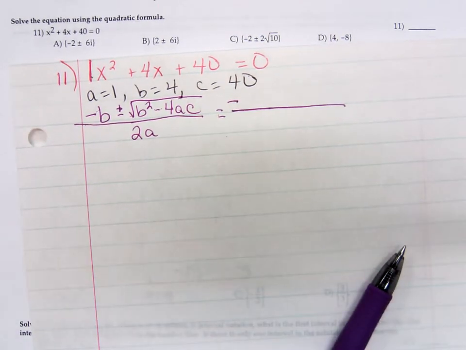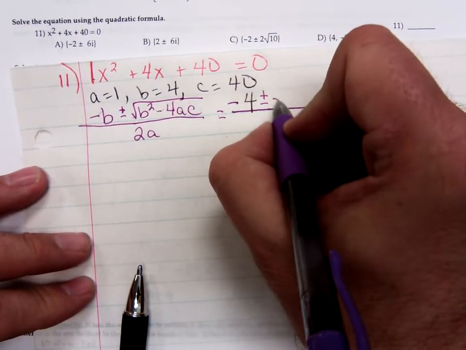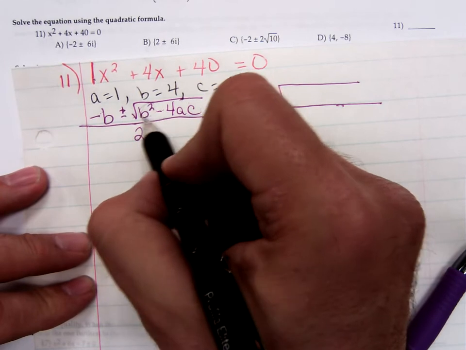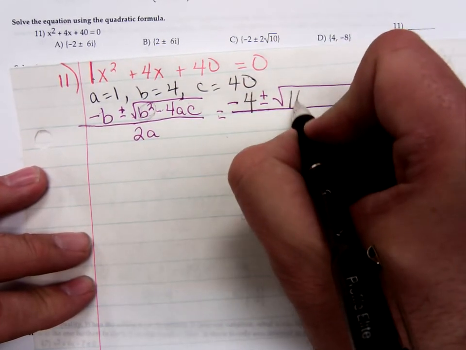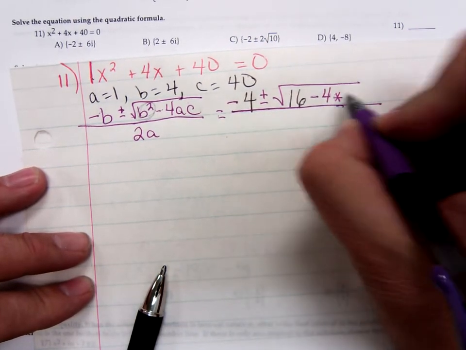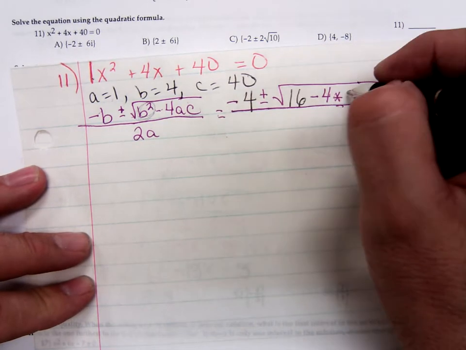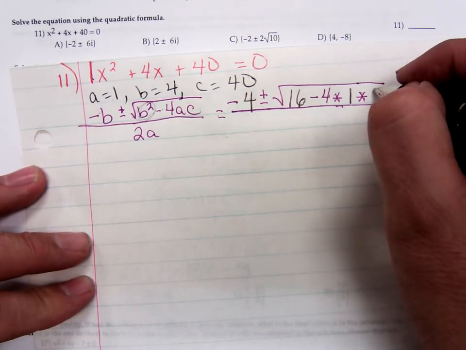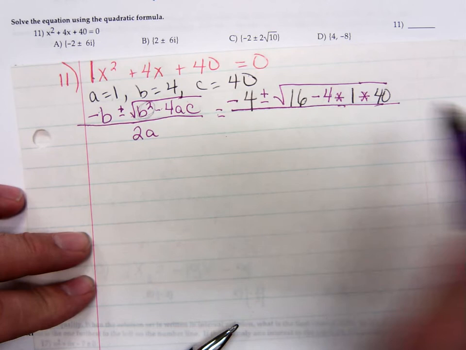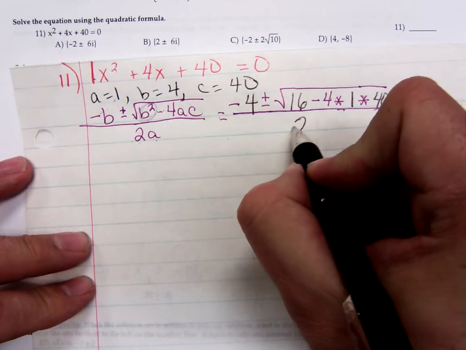So negative B plus minus the square root of b squared. That b squared I do in my head up to this point. The 4 squared, that's 16, minus 4 times a times c. A is a 1, c is a 40. Oh, wow, this number's going to get sort of large. All over 2 times a. I'll do that one in my head. 2 times a, 2 times 1, that's just a 2. Okay.